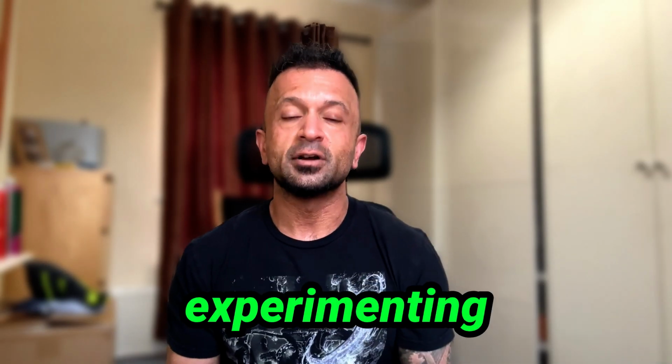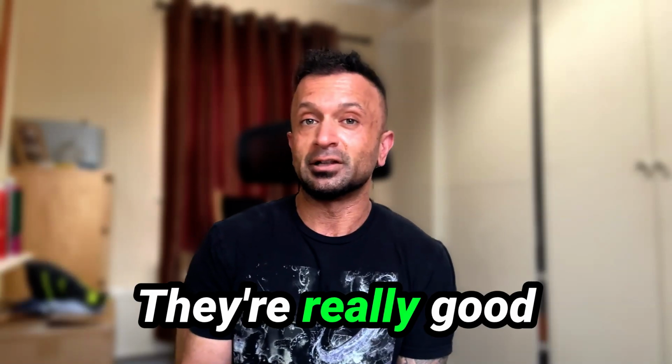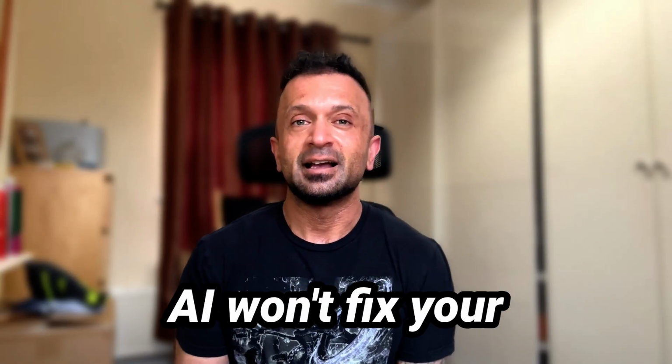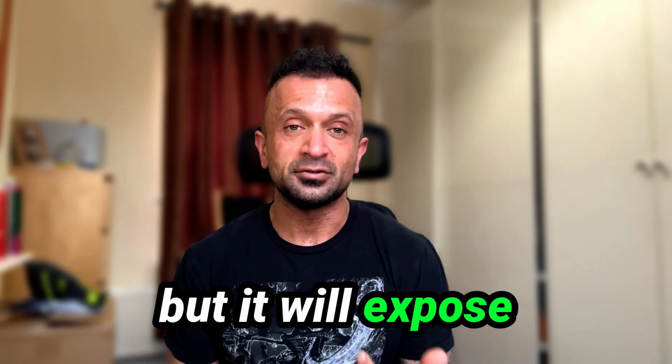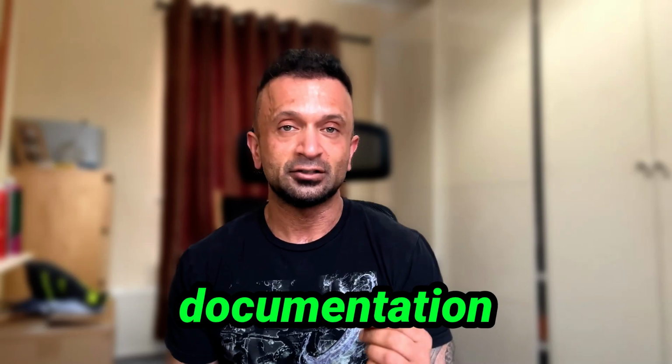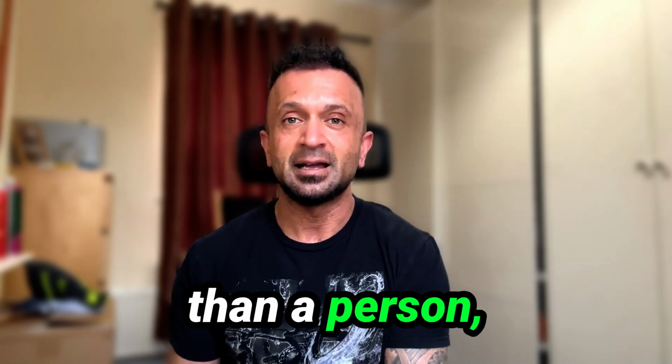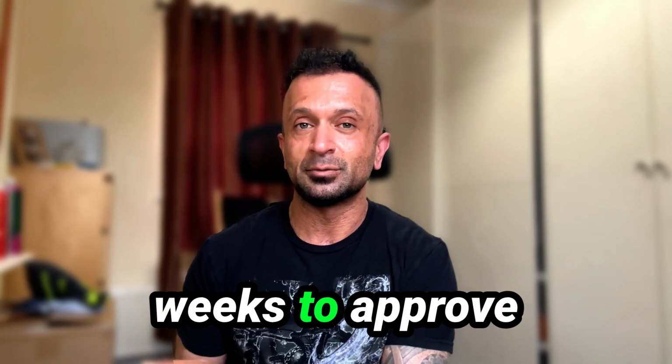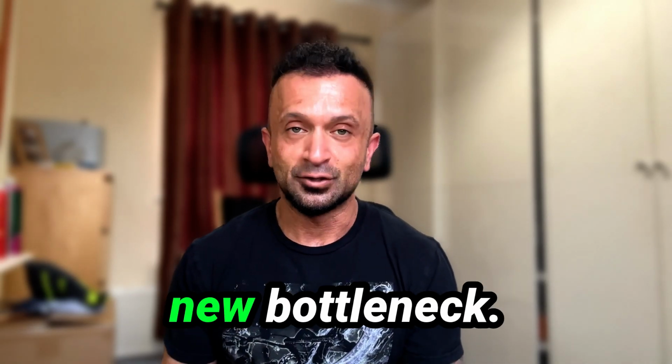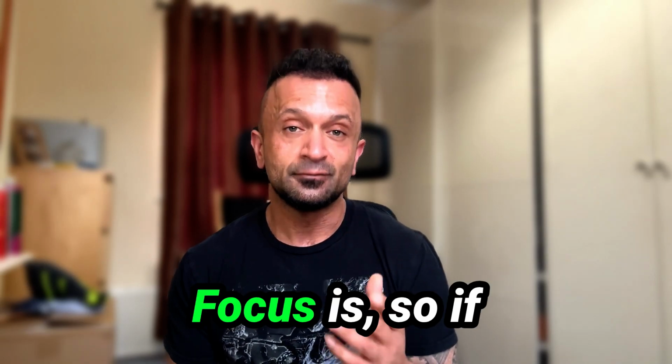Quick aside, if you're experimenting with AI tools, guess what they're really good at? Highlighting constraints. AI won't fix your delivery problems, but it will expose inefficiencies. If an AI can write documentation 10 times faster than a person, but your legal team takes 3 weeks to approve it, then you just identified the new bottleneck. Tech is not the solution, focus is.